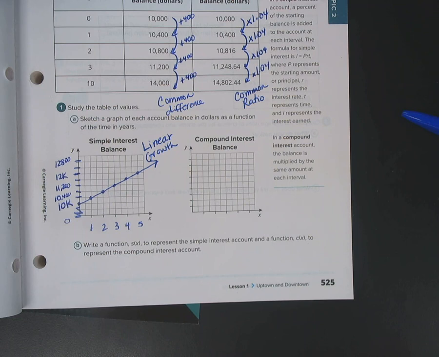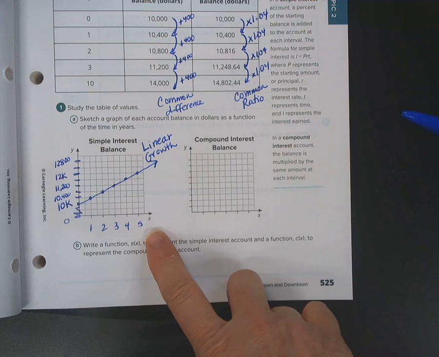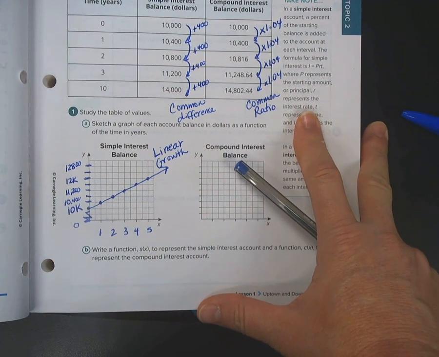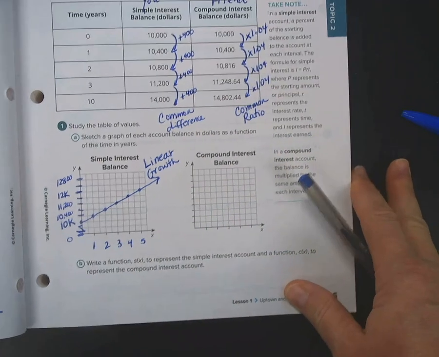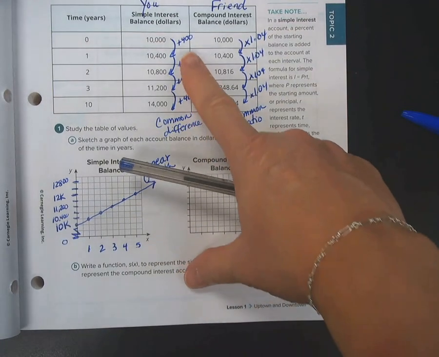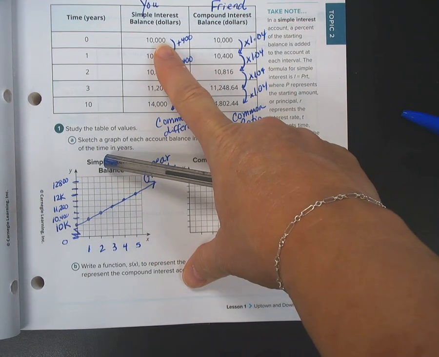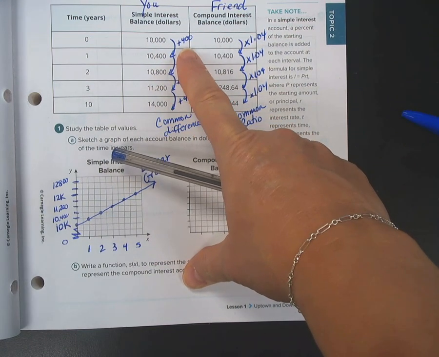Okay. Now before, give me a thumbs up if your graph's ready to go. Okay, finish that up. Before we move on, what percent is 400 of 10,000? What percent is this?